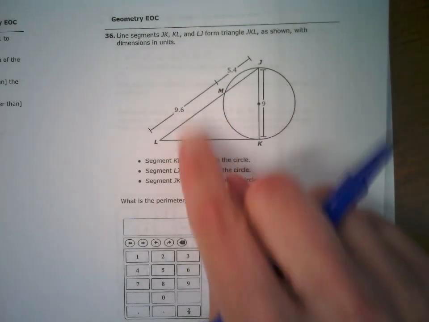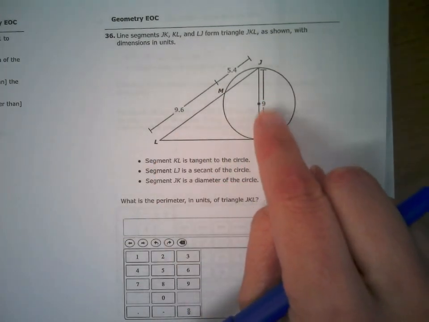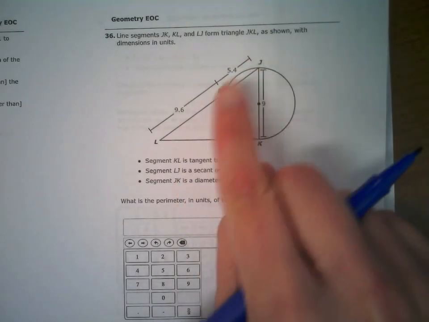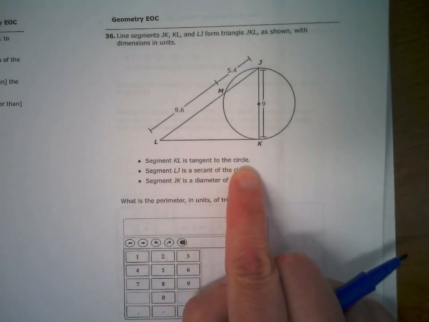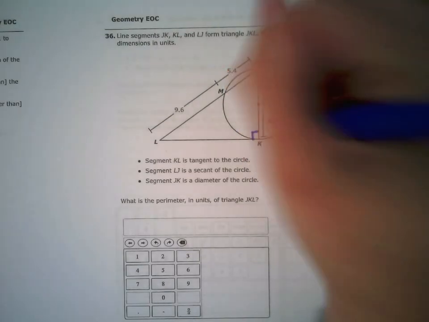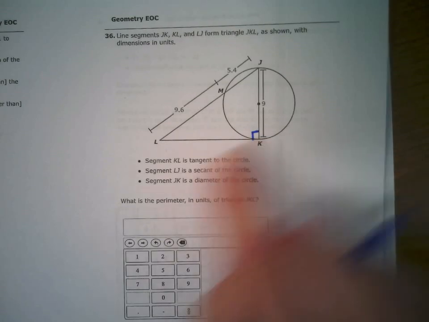All right, line segments JK, KL, and LJ form triangle JKL as shown with dimensions in units. Segment KL is tangent to the circle, so as soon as I see a tangent, I know the tangent and a radius make a right angle. I'm going to mark that there.